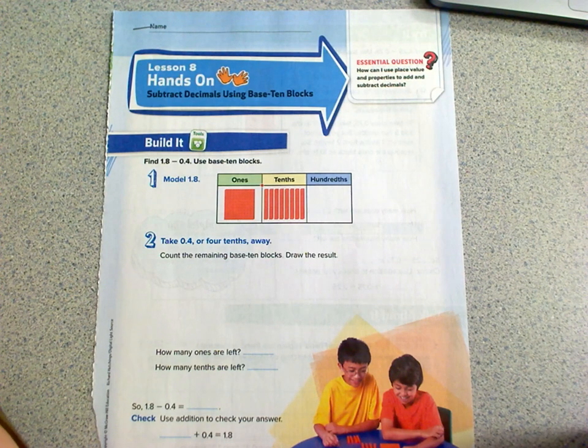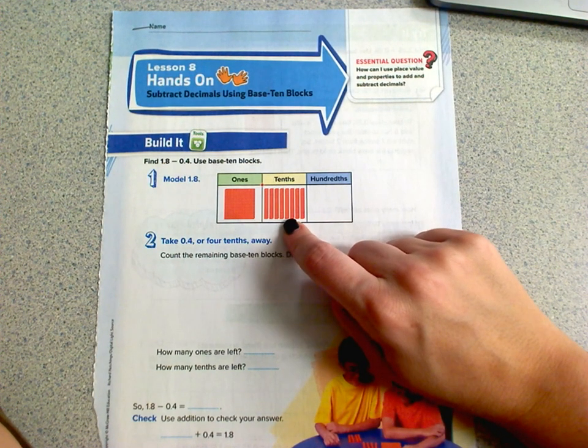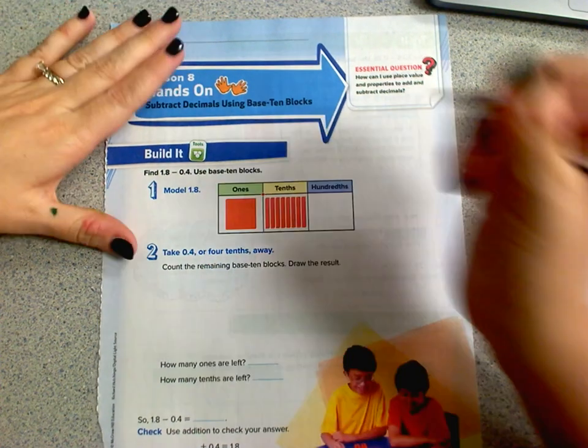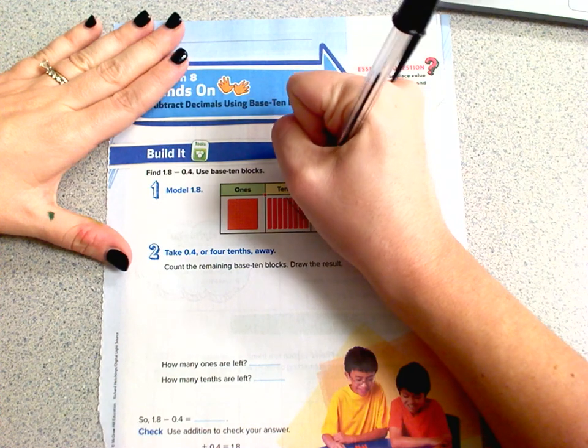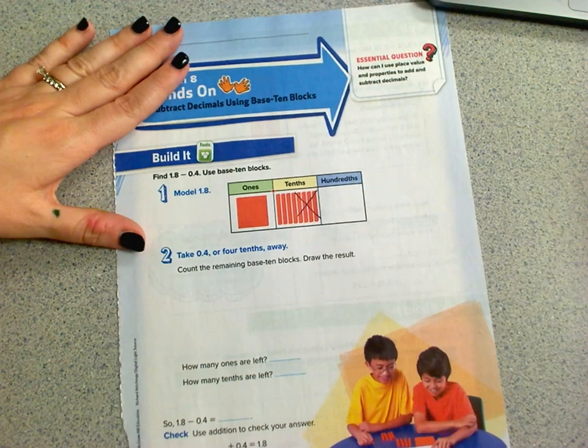Use base 10 blocks. Okay, so if we're using a model, this is what 1 and 8/10 looks like. 1 whole and 8/10. Take 4/10 away. 1, 2, 3, 4. Take that away. How many do we have left? Let's draw.